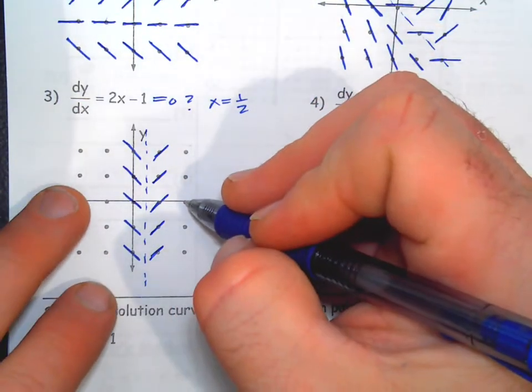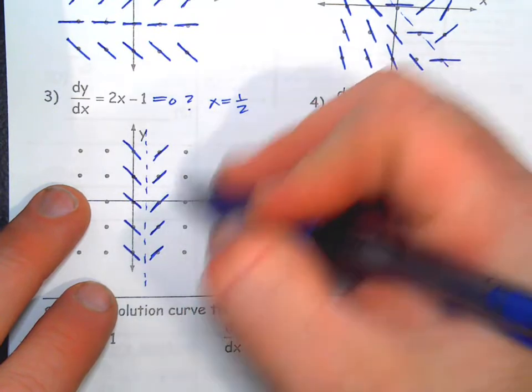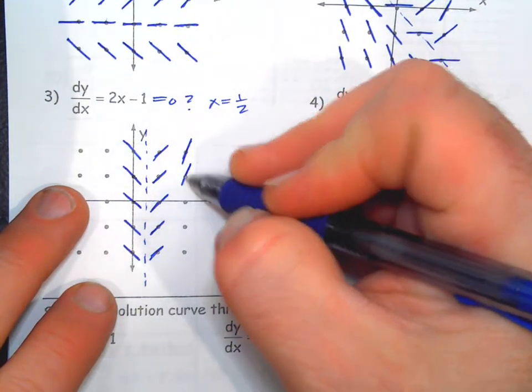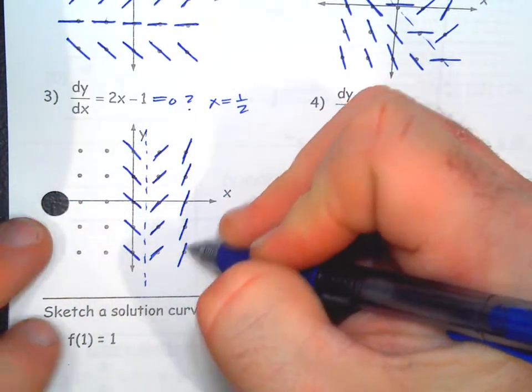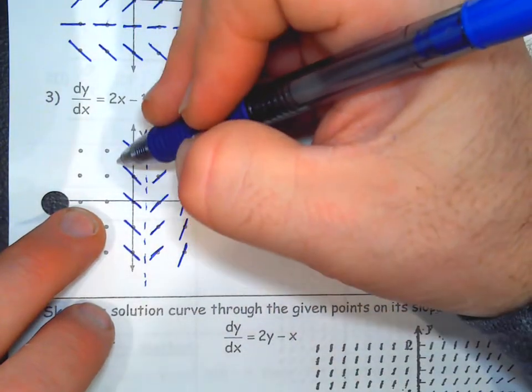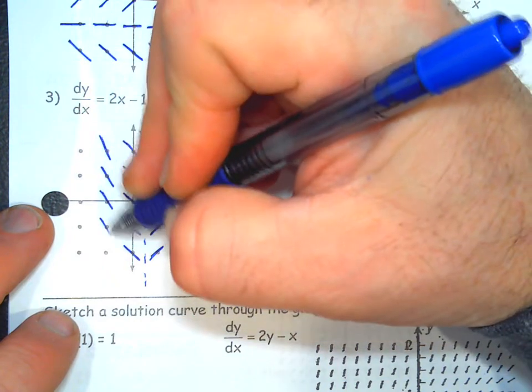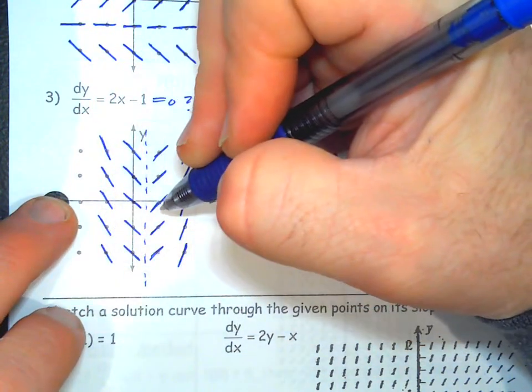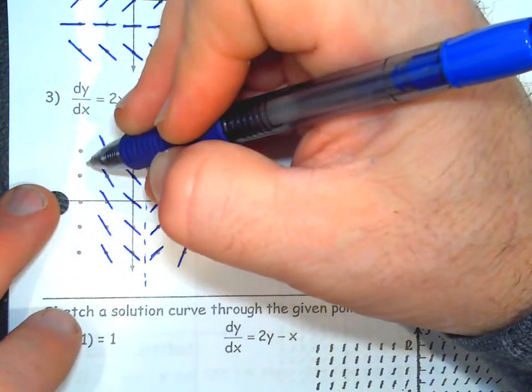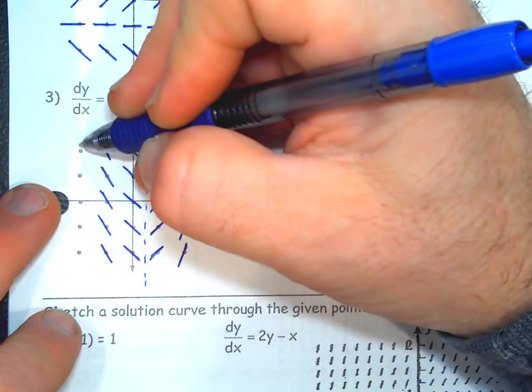If you plug 2 in for x, it's going to be a slope of 3. Plug -1 in, it's going to be a slope of -3. And if we plug -2 in, it's a slope of -5. So that's a lot steeper.